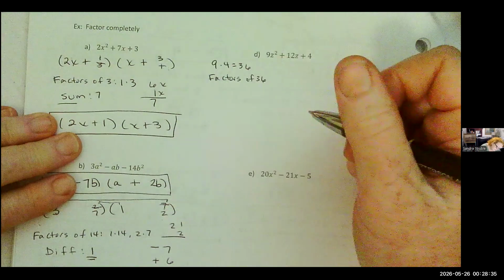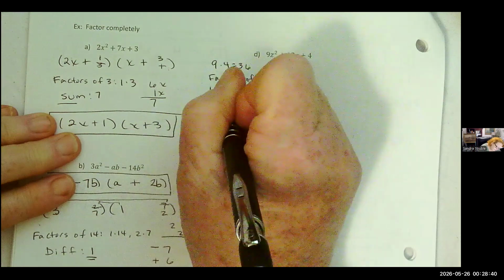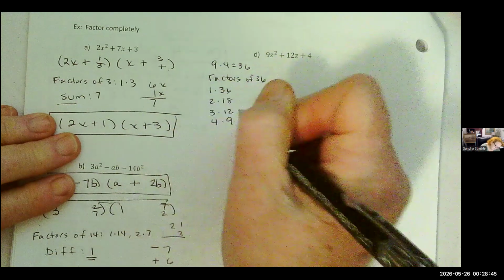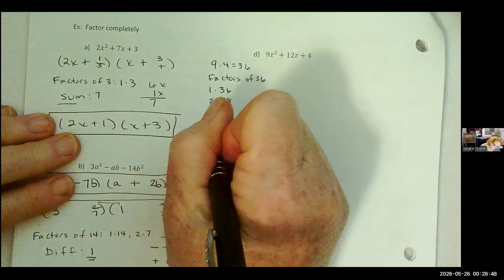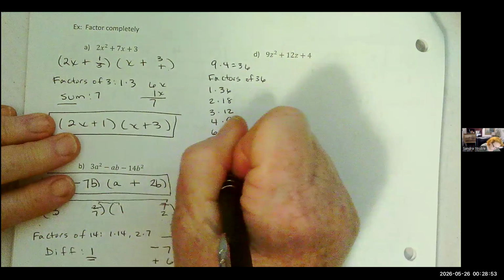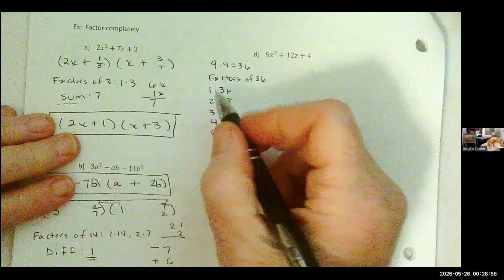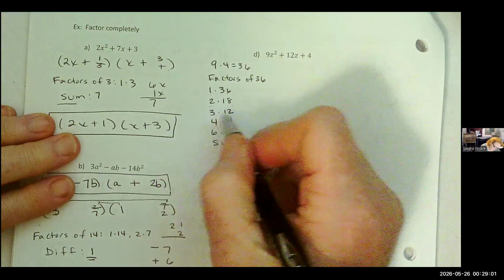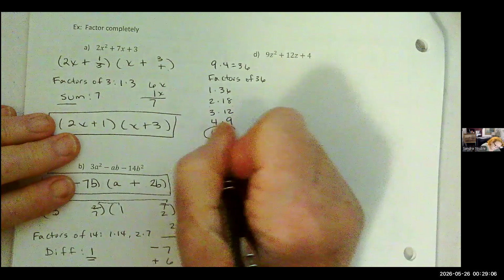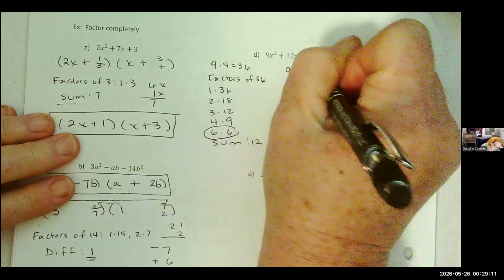Factors of 36 are 1 times 36, 2 times 18, 3 times 12, 4 times 9, and 6 times 6. Now, because everything's positive, the sum of the number must give us 12. 37, 20, 15, 13, so 6 and 6. So 9z squared plus 6z plus 6z plus 4.